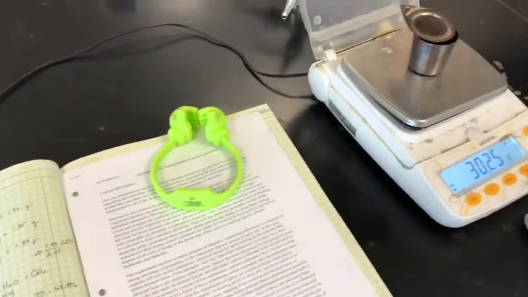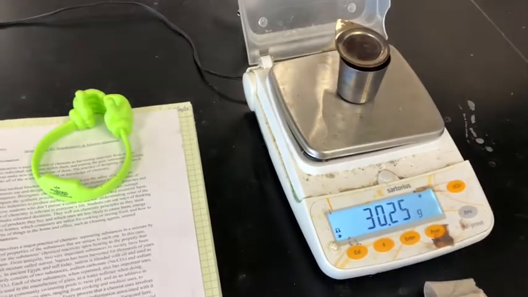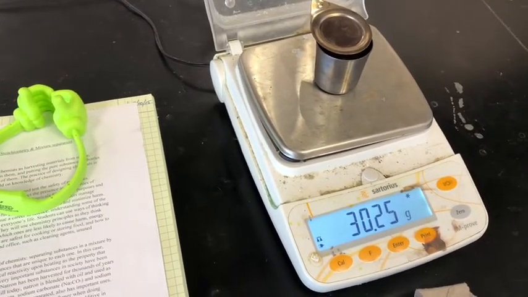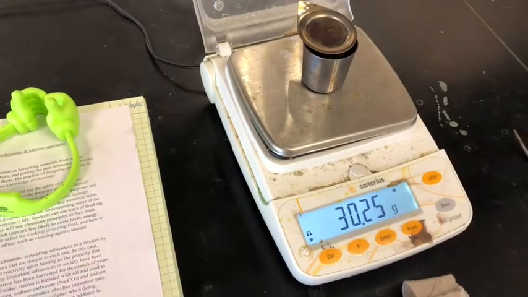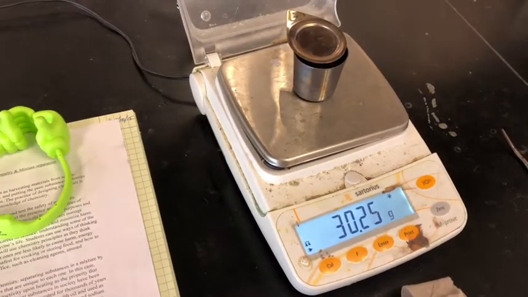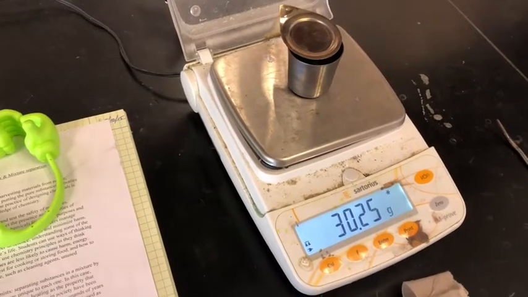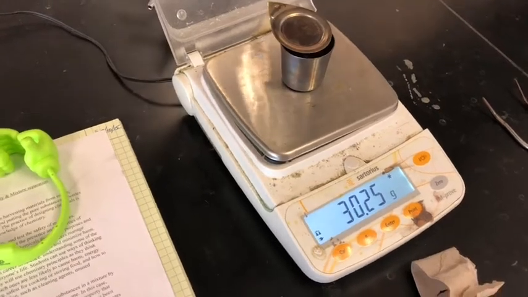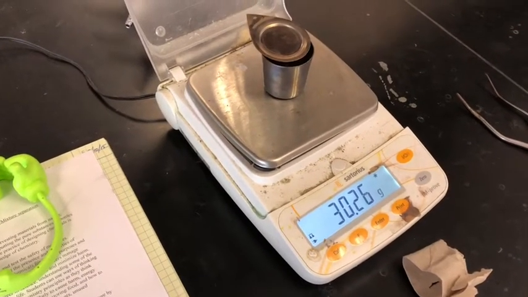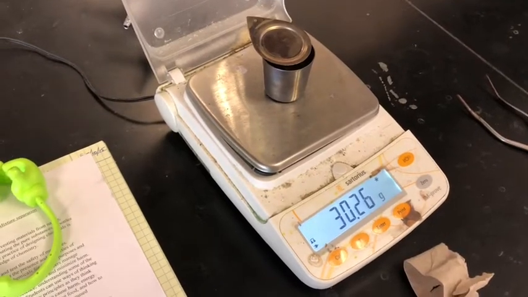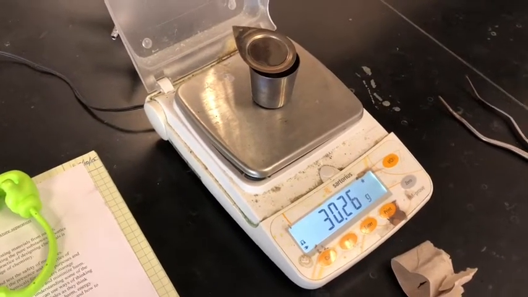We have now let the crucible cool down after heating the mixture for 5 minutes. So here's the mass of the crucible and all of the sodium carbonate resulting from the decomposition of the sodium bicarbonate that was in the mixture. So now with this number, we are ready to do our calculations, and I will help you with that.